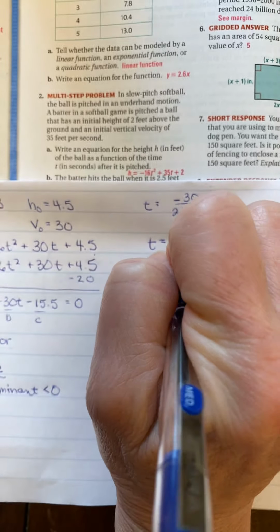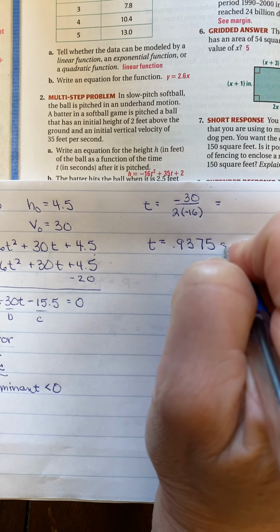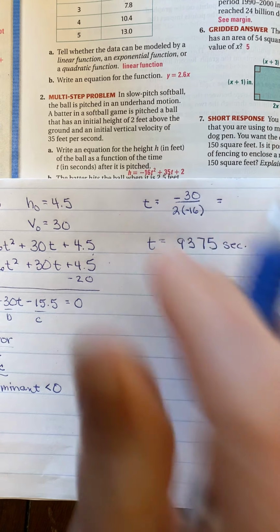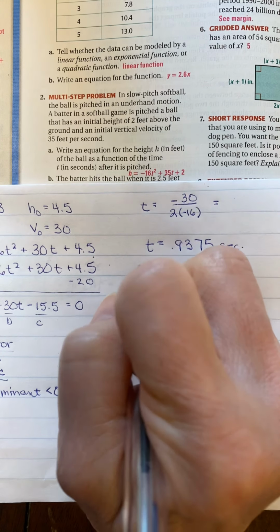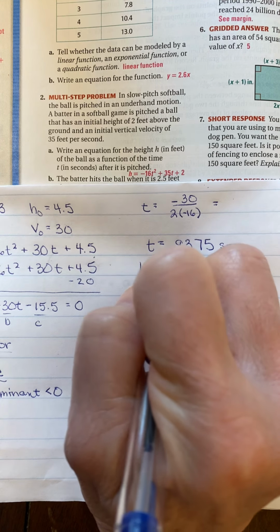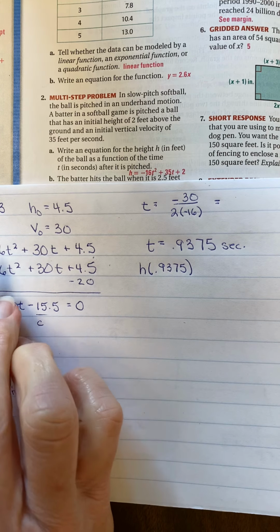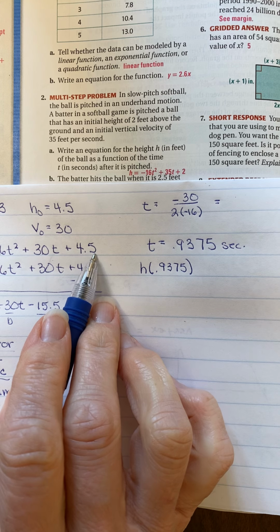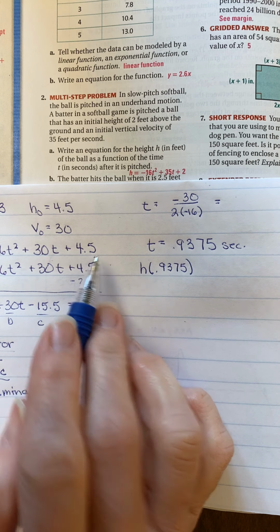So at 0.9375 seconds, this gymnast or cheerleader is at her maximum height. Well, what is her height at 0.9375? I'm not going to plug it in, but if you do this, you will find that her maximum height does not quite reach 20.